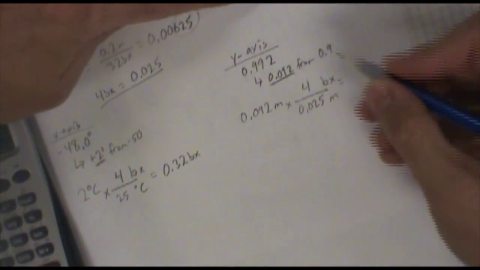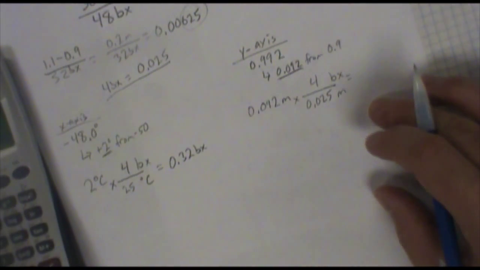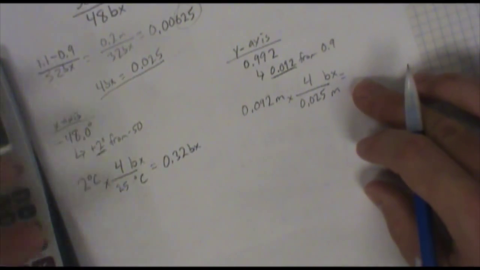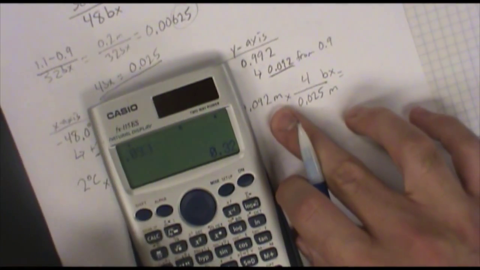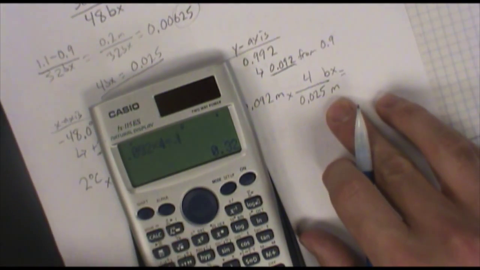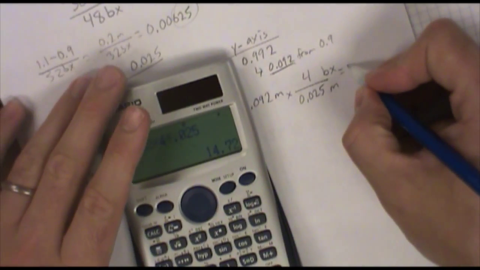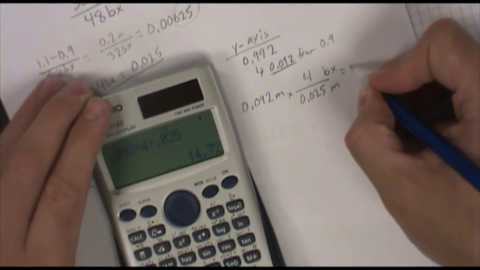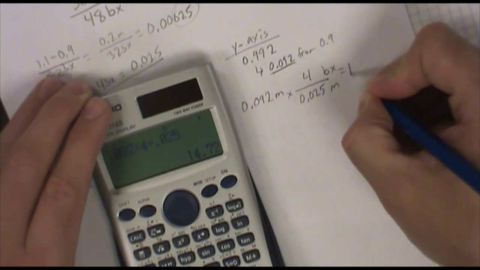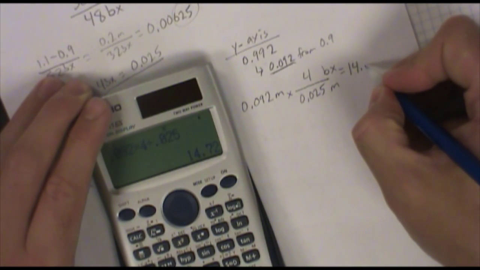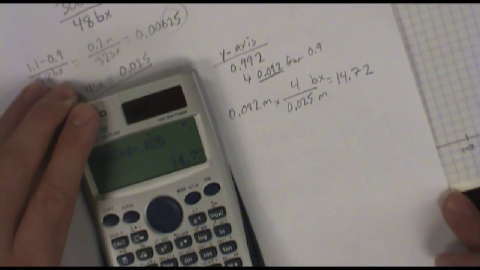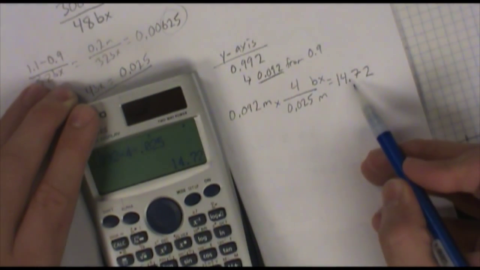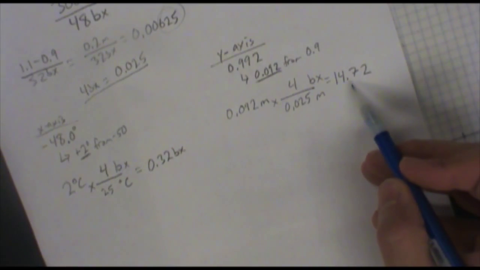This is now a conversion I can use to find the value that I'm interested in. 0.092 times 4 divided by 0.025 gives 14.72. You can see that we've really exaggerated this scale, right? This is a very small number, but it's way up on our scale.